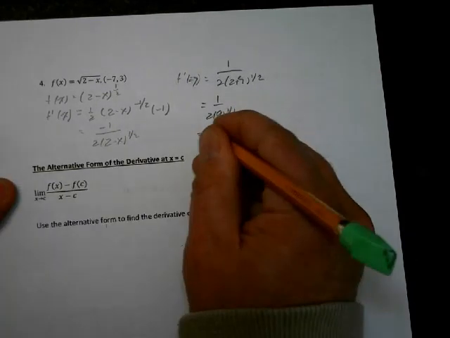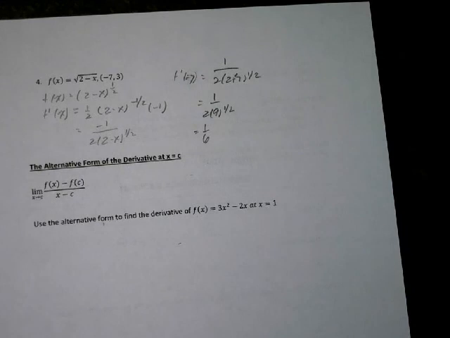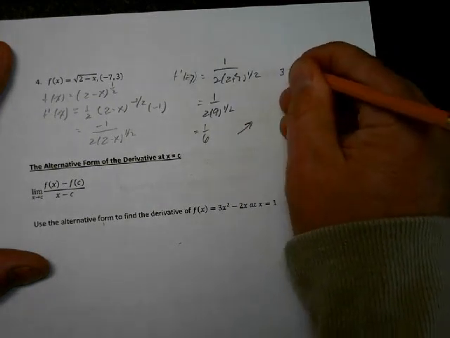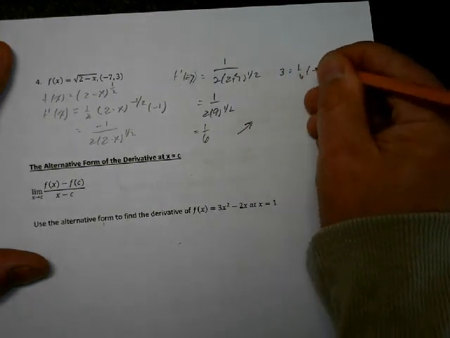So I have 1 over 2 times 9 to the half. Now you know the square root of 9 is 3, so my slope is going to be 1/6. Now I put in the point (negative 7, 3) into y equals mx plus b along with the slope.